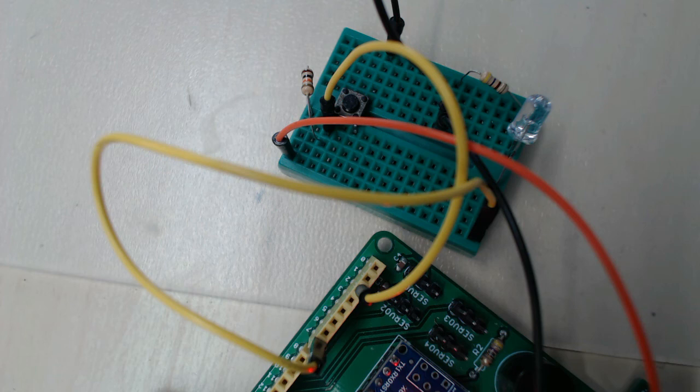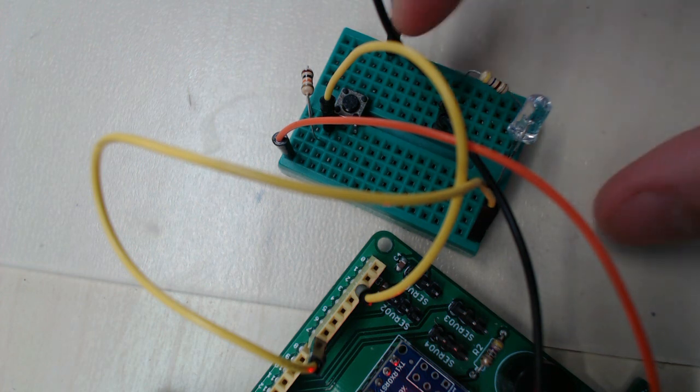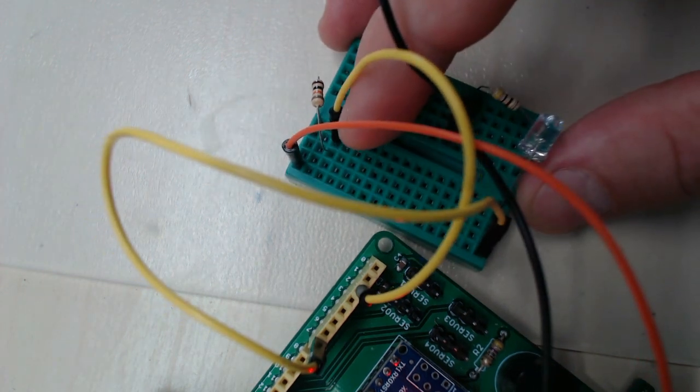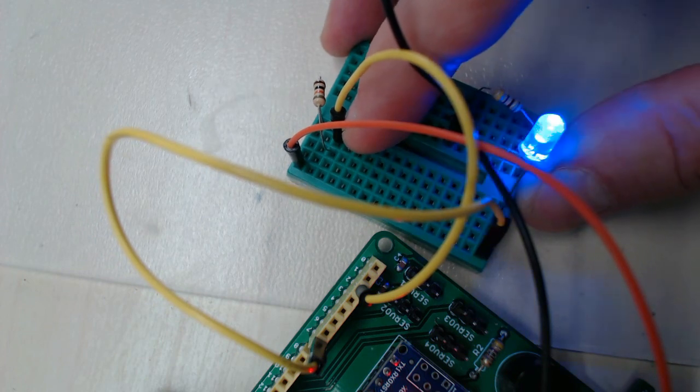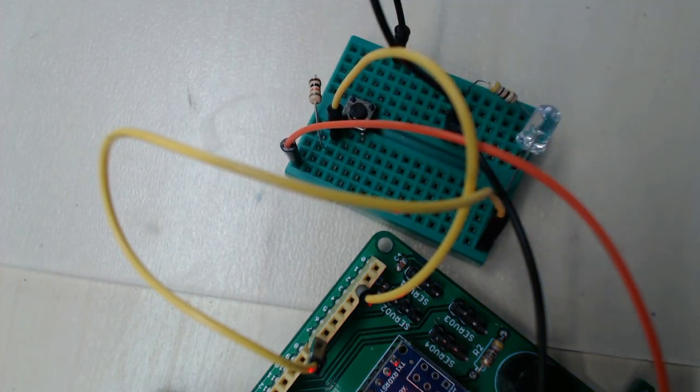Let's just check the behavior of this circuit really quick. It's off when I'm not pressing the button, as expected. If I do press the button, the light does turn on. Awesome. All right, let's move on.